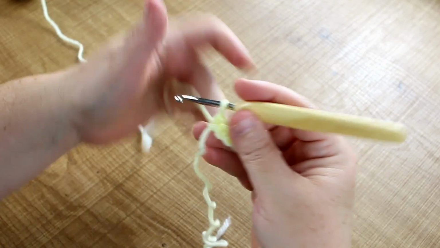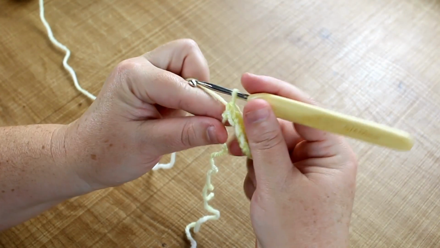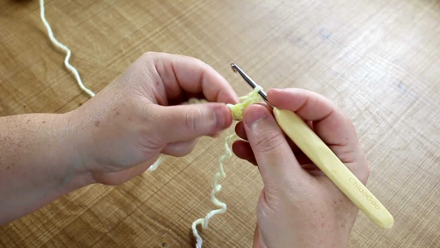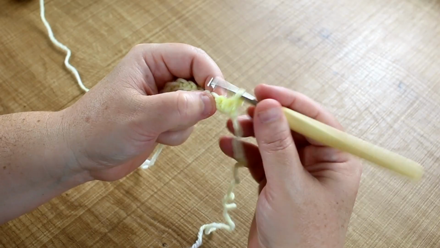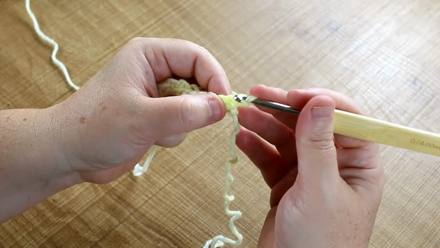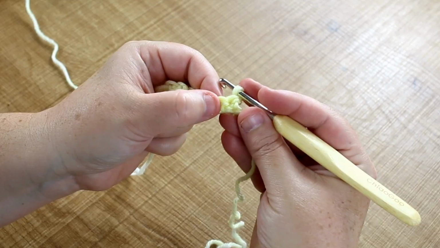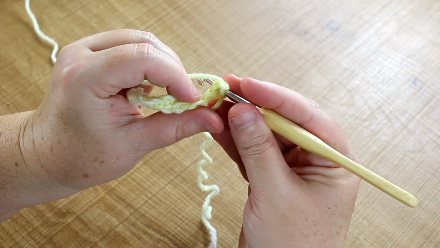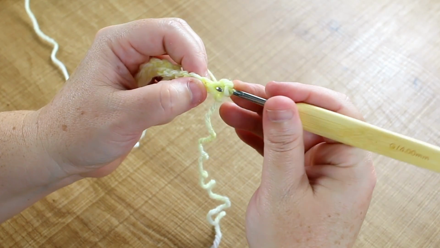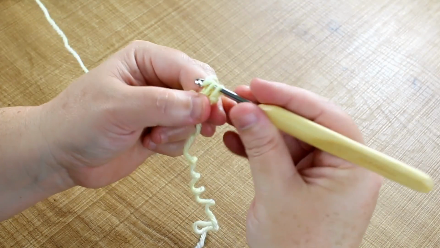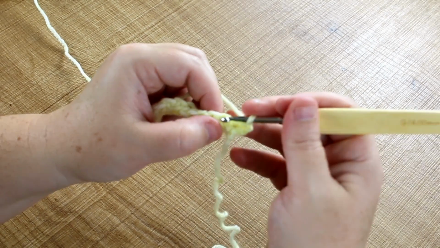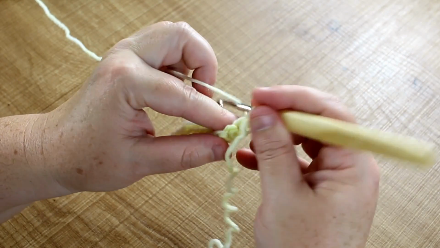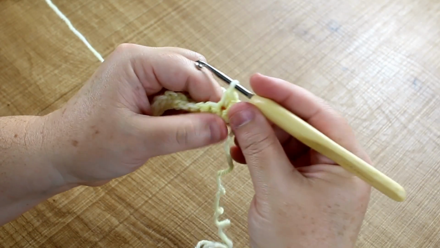Alright, so what we're going to do is you need to step up for your next row. So you need to chain 1, then turn your work over. Now this will get a bit easier. You can actually see right where we need to work. So we go into that, can you see that little hole there? You work straight through that and you end up with your V on the top, just like before. Yarn over, draw through, and yarn over and draw through. And we insert into the little hole, yarn over, draw it through, yarn over, and draw through 2 loops.